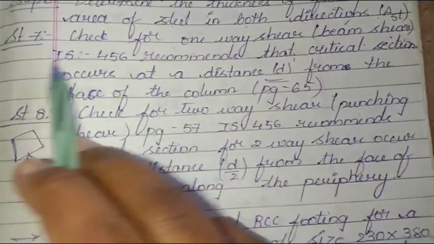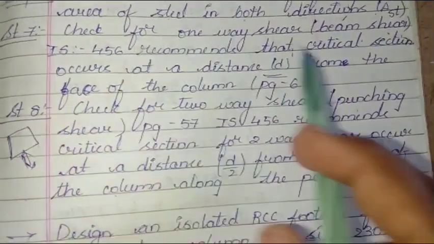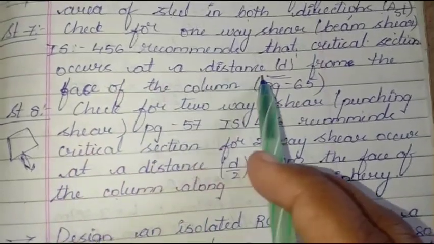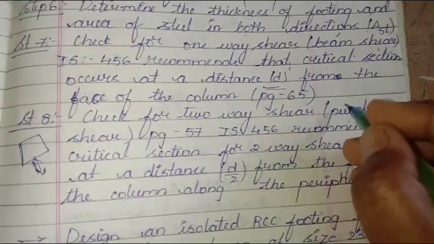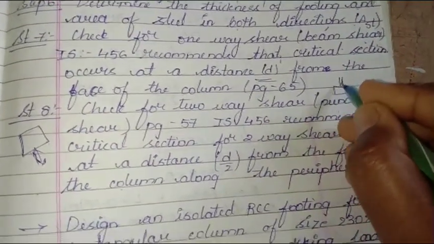Here we are using the IS codal provision, and for one-way shear, the critical section is at distance D from the face of the column. From the face of the column, not the footing. See, this is the footing, and on top we will have the column.